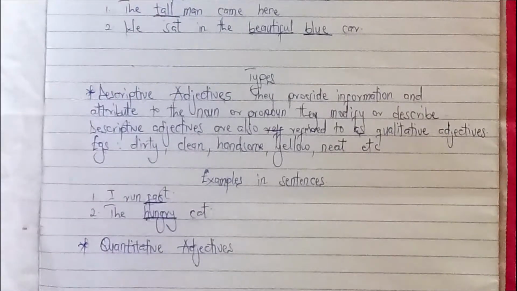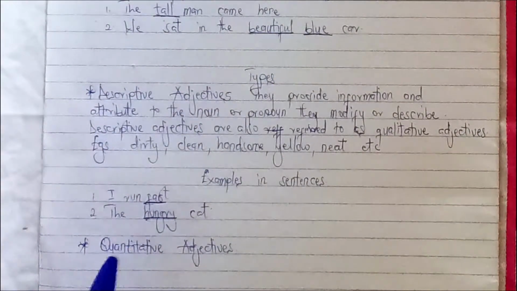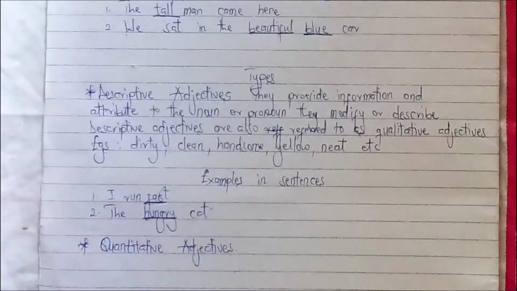So the next type of adjective we will look at is the quantitative adjective. Now the quantitative adjective, from the name quantitative, talks about how many or how small something is. And so quantitative adjectives describe the quantity of something. That is, they answer the question how much or how many.